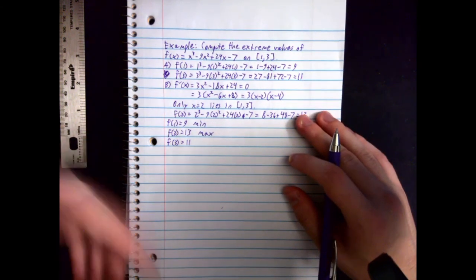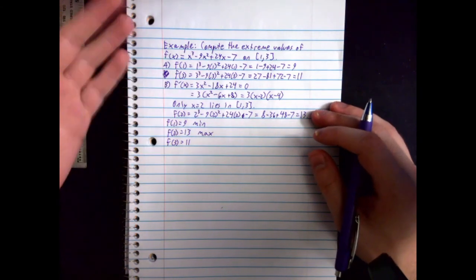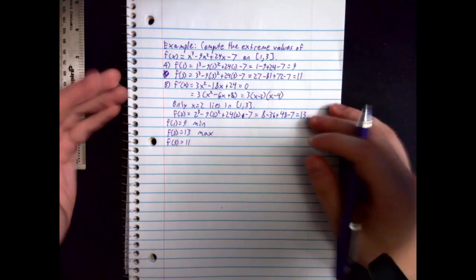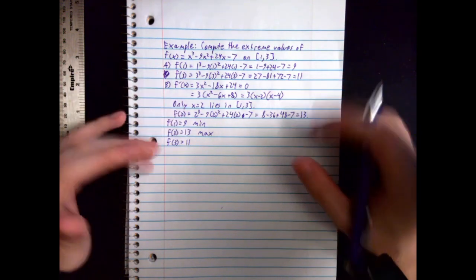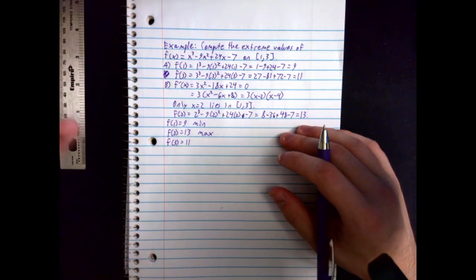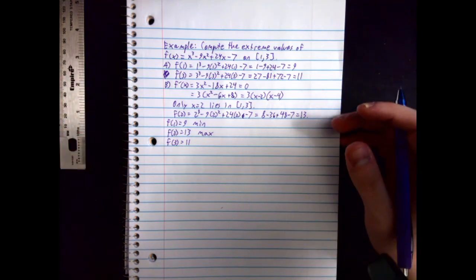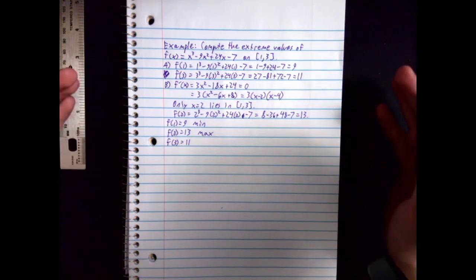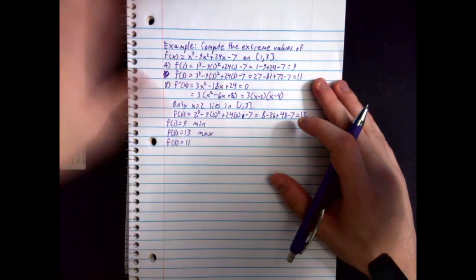So the closed interval method gives us this very quick way to find these absolute maximum and minimum values. And sometimes you can have a pretty complicated function, but its derivative is easy enough to work with and find its critical points, and then you just evaluate the function at these critical points and at the endpoints, and it's all you have to do. So those are the two examples I wanted to work.